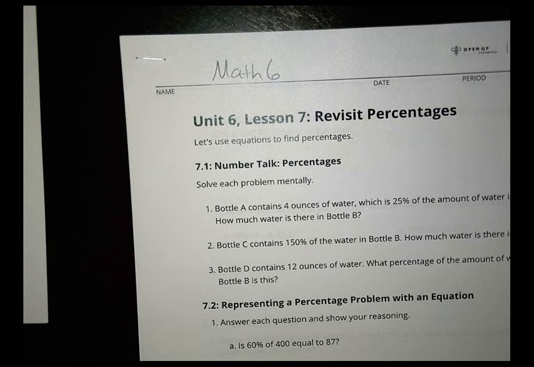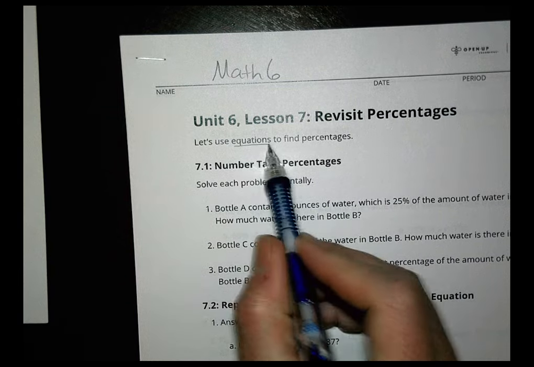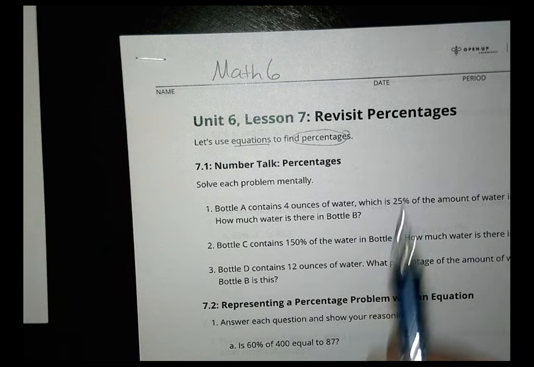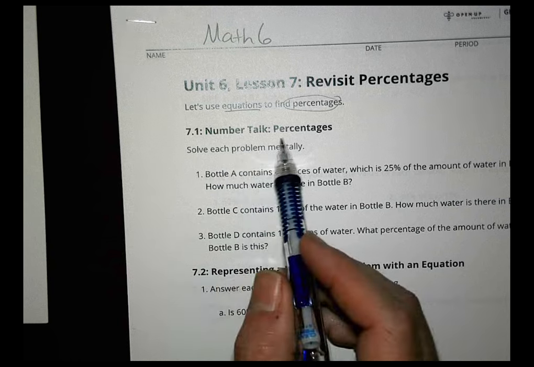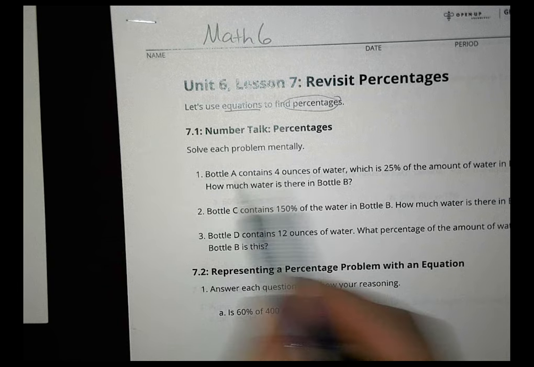Hi there, this is Math 6, Unit 6, Lesson 7. Revisit percentages here. So we're going to be using equations today to help us find some percentages. Alright, so first of all we have a little number talk. It says to solve each problem mentally.